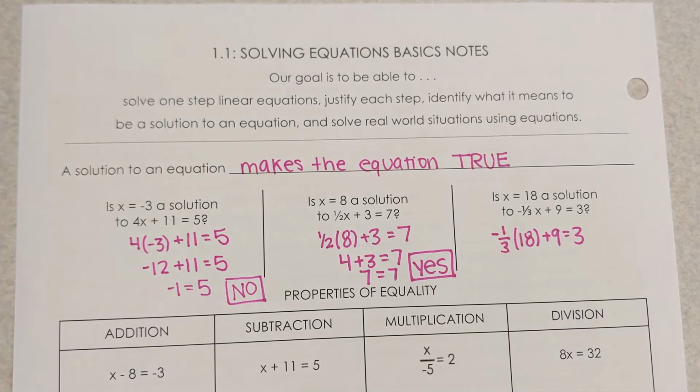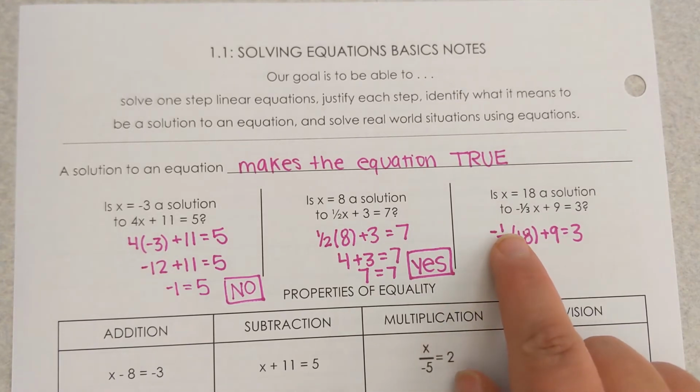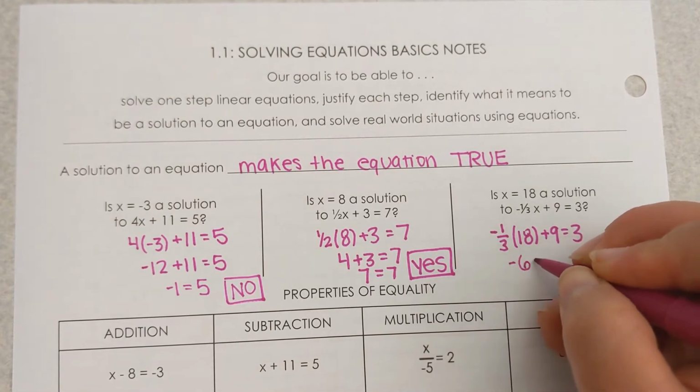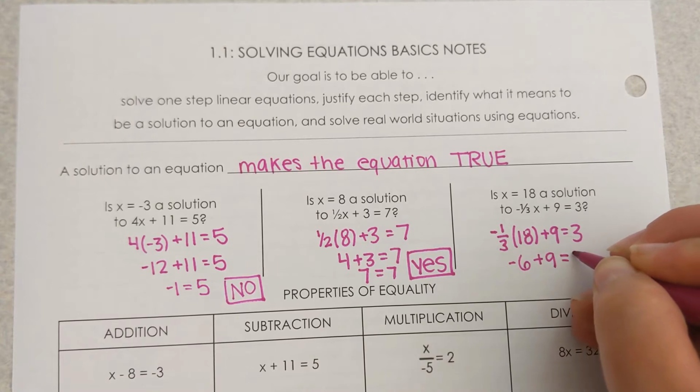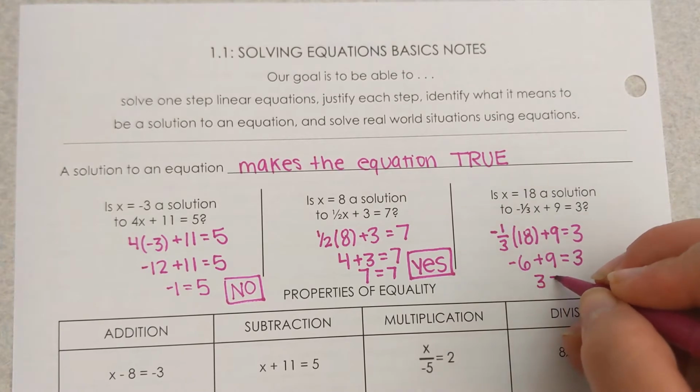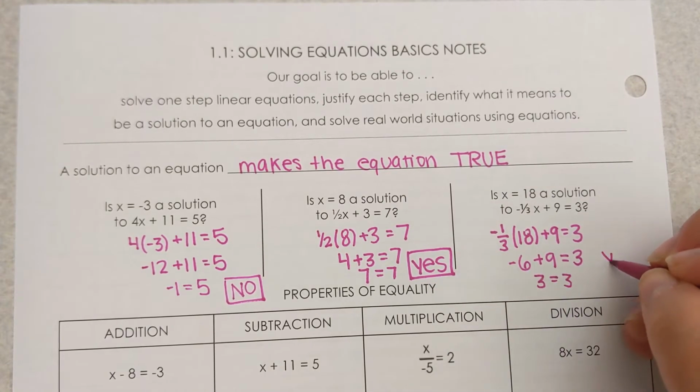Now, when you go to do this in your calculator, you're going to do -1 divided by 3 times 18, which is -6. And -6 plus 9 is 3. 3 does equal 3, so this would be another example of a yes.